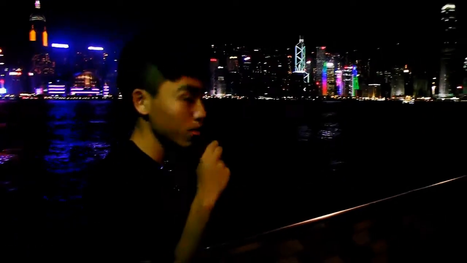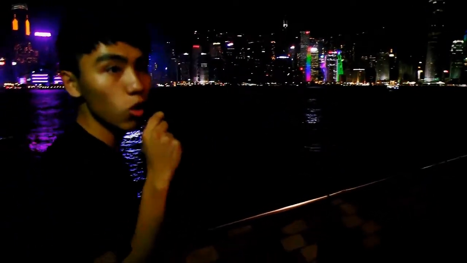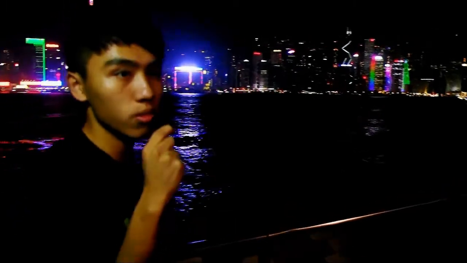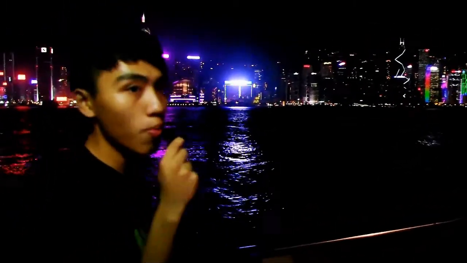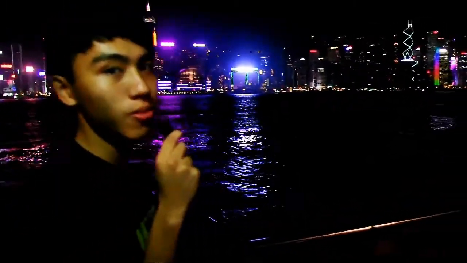This is Victoria Harbour, one of the most beautiful harbours in the world because of the colorful lights decorating the harbour. However, do you know what problem these lights cause? Actually, it is the problem of light pollution.